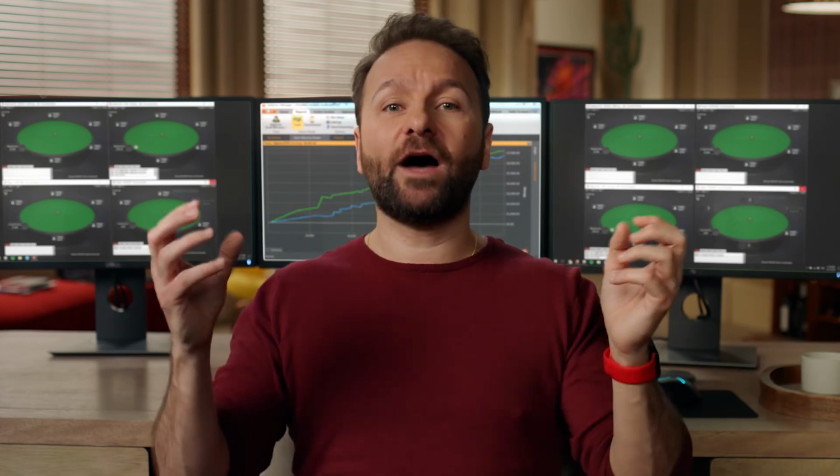So for example, if you have player A who plays game theory in a game full of recreational players, player A is going to win. But if you're player B, right, and you're using some of that game theory, but you're also exploiting these weaker players, your win rate's going to be even bigger. So the combination, the hybrid, if you will, of game theory and exploitative play is what the elite players are going to do.